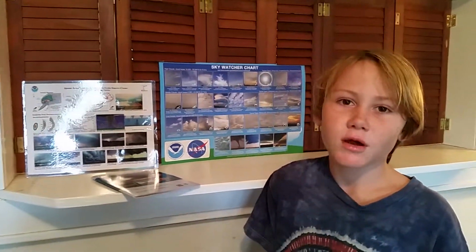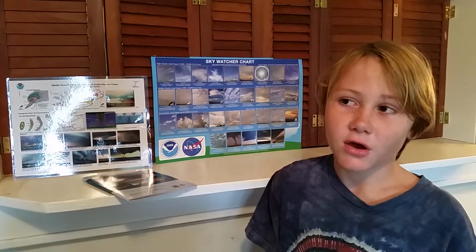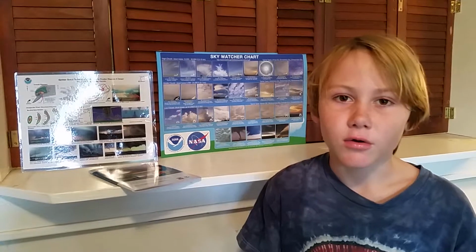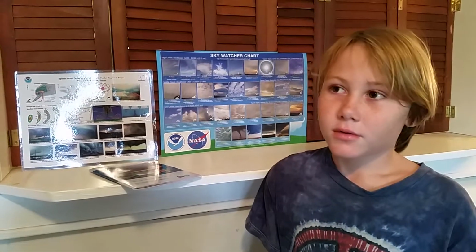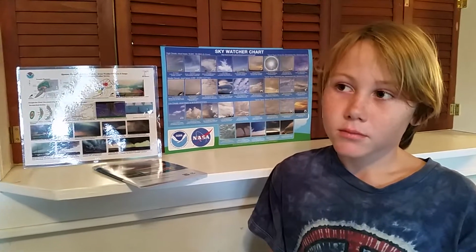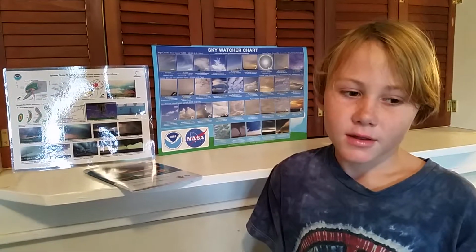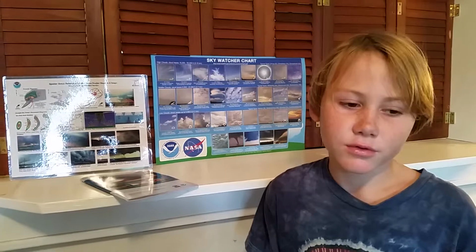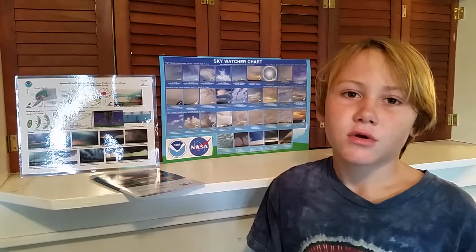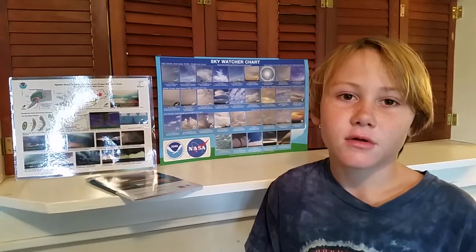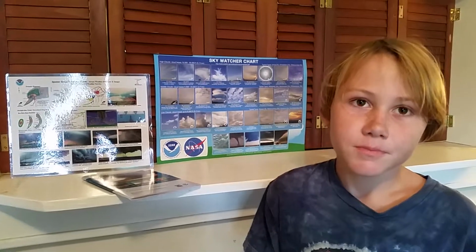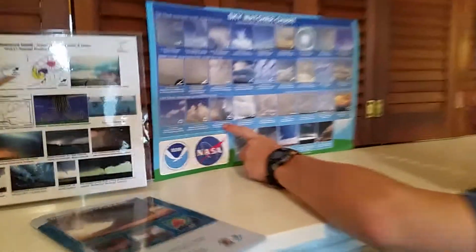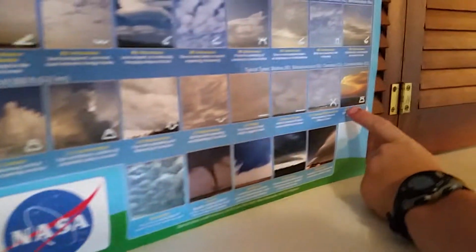The weakest one is a single cell. Next up and more powerful, multi-cell. Then squall line. And then the most powerful storm, which is the storm that produces tornadoes, is the supercell. It's basically a gigantic storm.